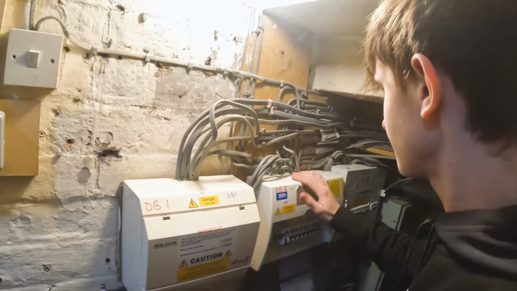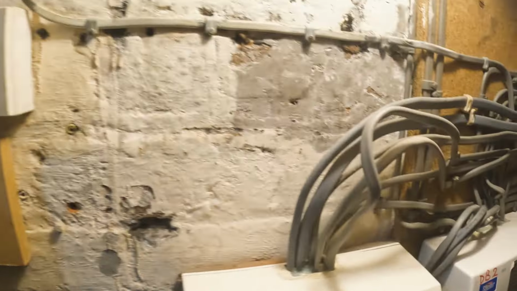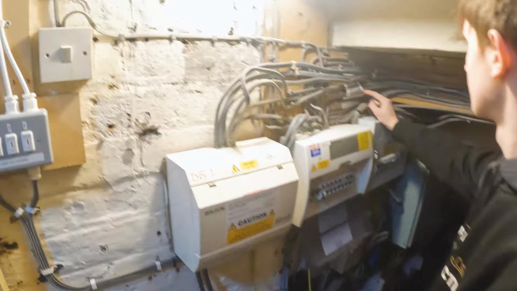Right then, so we've got a fault. This is all we know. It's a nursery, and the lights are tripping out. This setup's a bit janky. There's been 50,000 cables everywhere, but we're just trying to keep things running as cheap as possible for them and make it all safe.